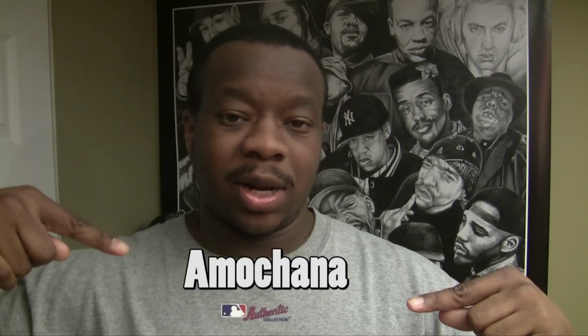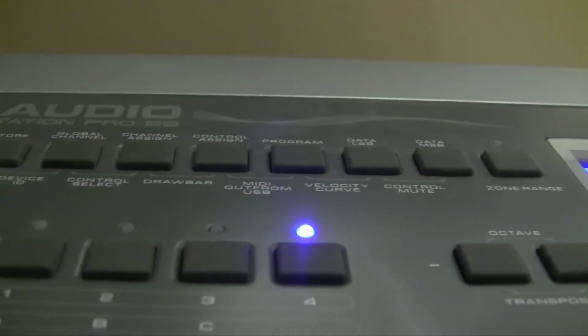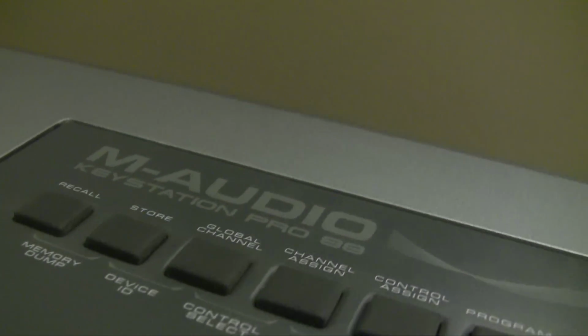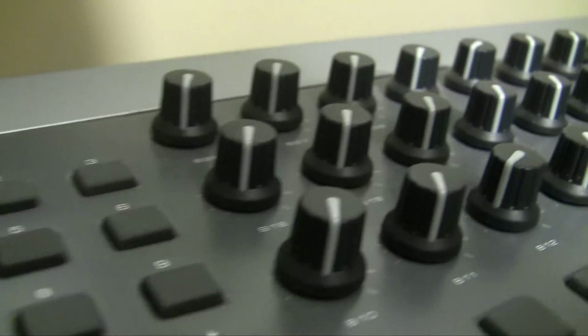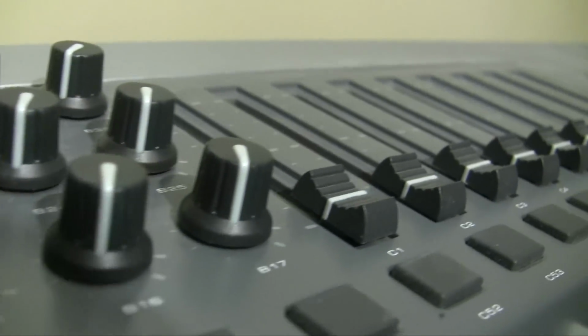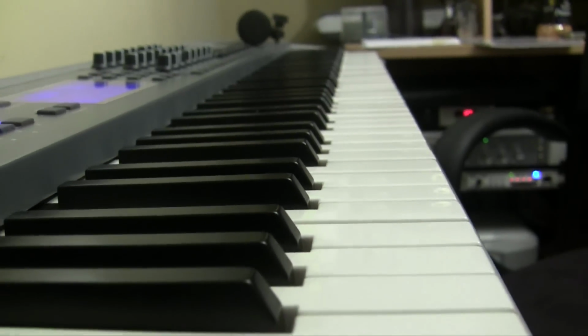I actually got a question from, I'll leave a shout out right here because I can't pronounce his name, from the UK, and he just got the Keystation Pro 88, and he basically had a question about the functions of the keys on the left side of the keyboard, the zones, the controls and this and that. I'm gonna break down my knowledge of what it is that the keyboard does and those functions, and hopefully it's helpful to him and to anybody else who watches this video.